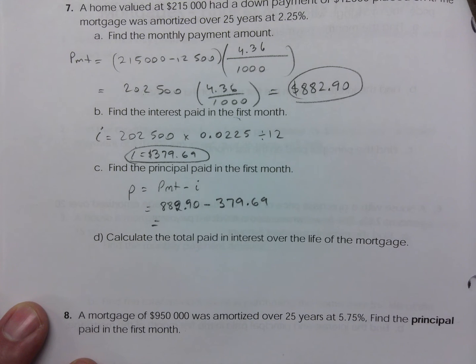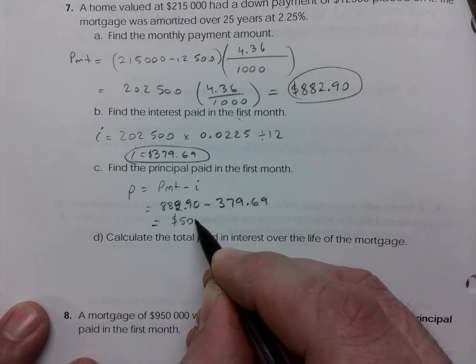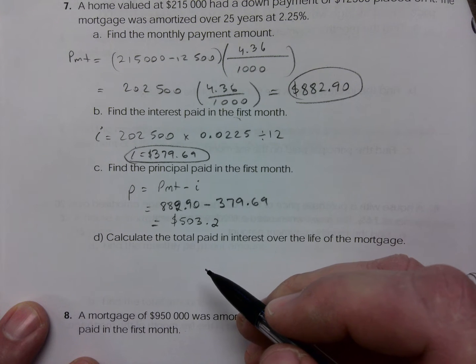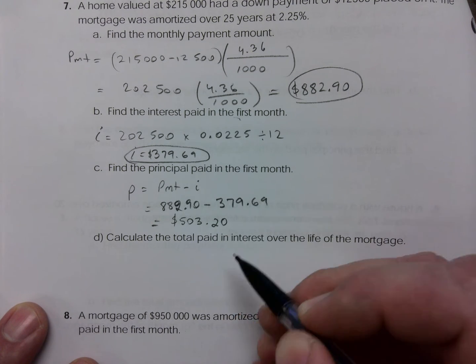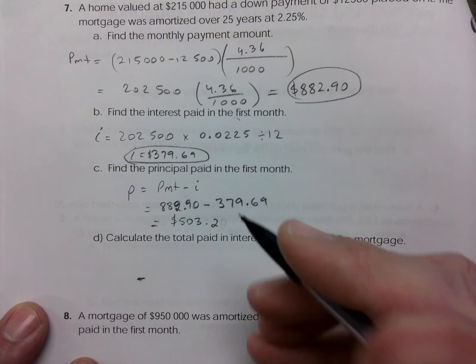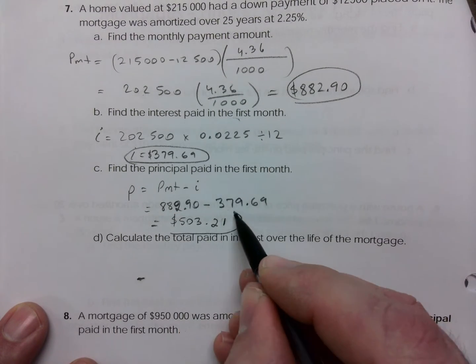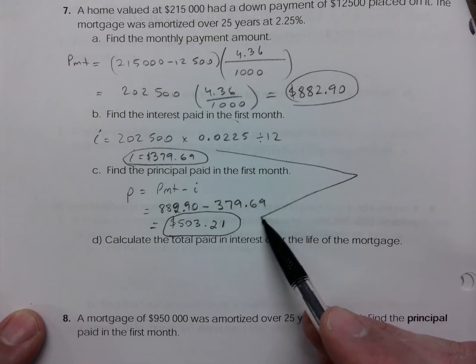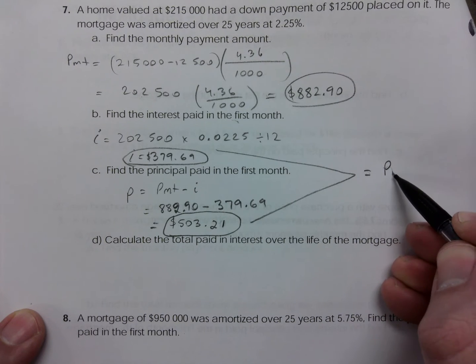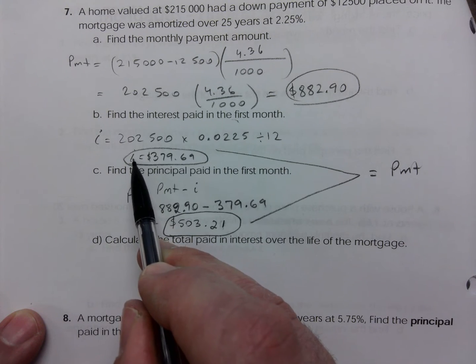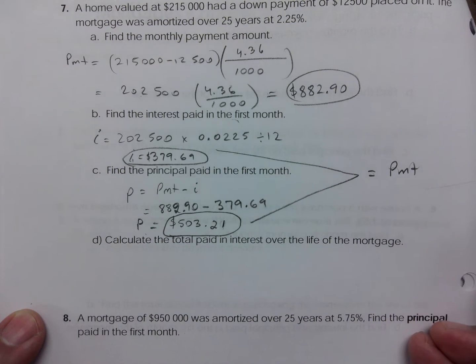Okay, so when you do that, you get 503.21. So that's how much principal, and these together make up the payment, right? The principal and the interest, right, always make up the payment.